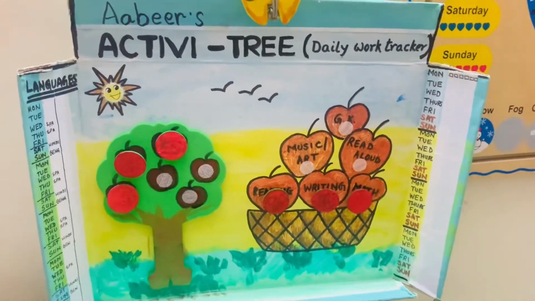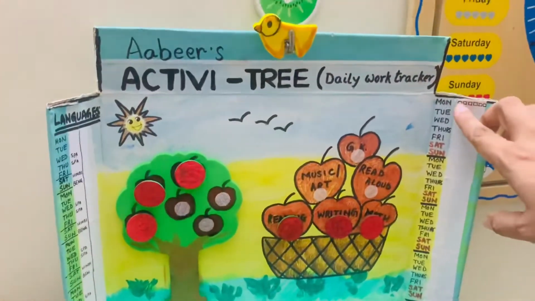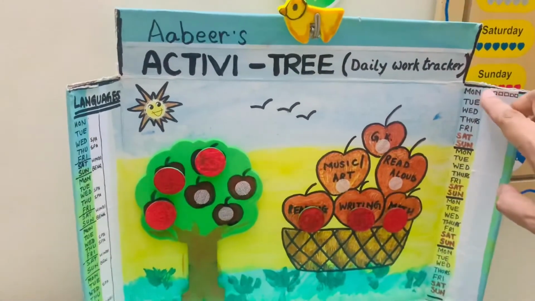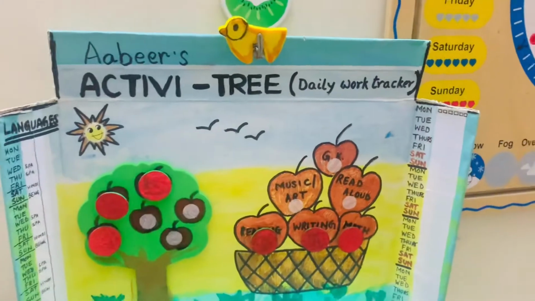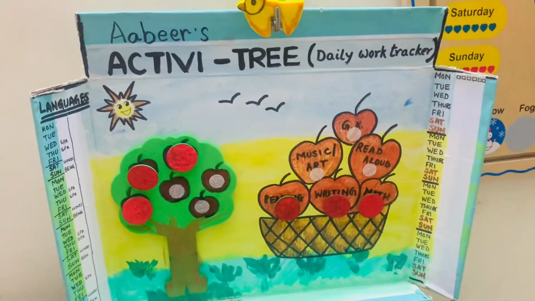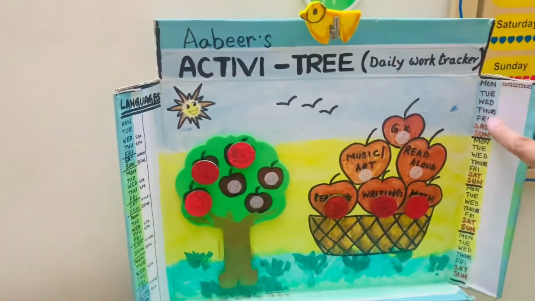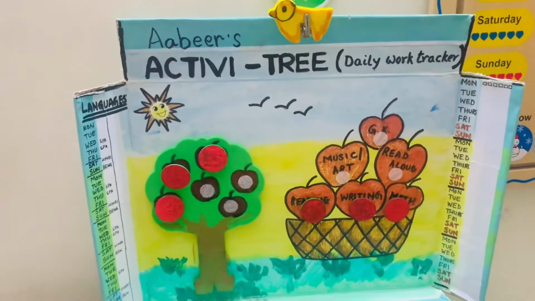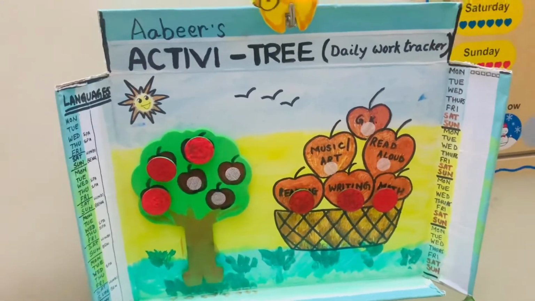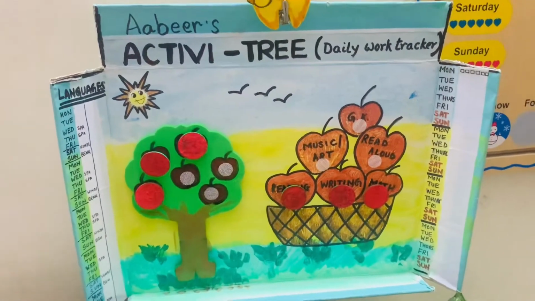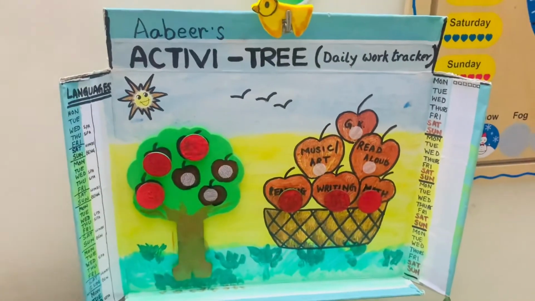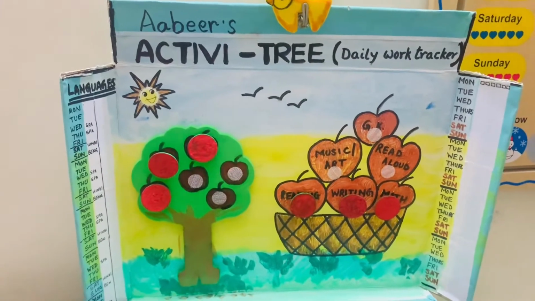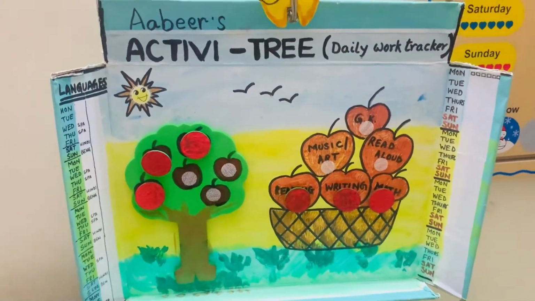And once the entire day's work is done, I put a tick mark. If all the 6 categories are done, I'll put 6 tick marks against the particular day. And towards the end of the week, if most of the subjects are covered, if most of the work has been done as allocated, I allocate the work a day prior, like one day in advance. I plan all the activities for him, and the next day he gets his basket.